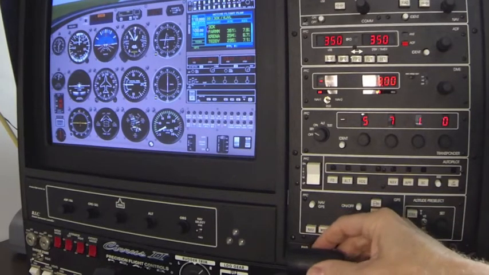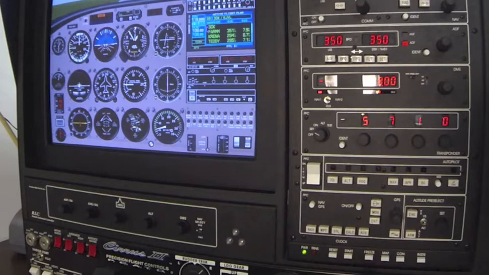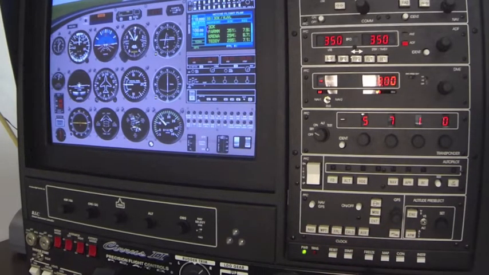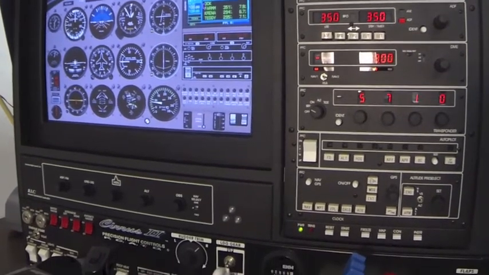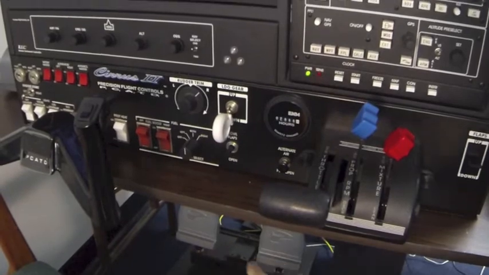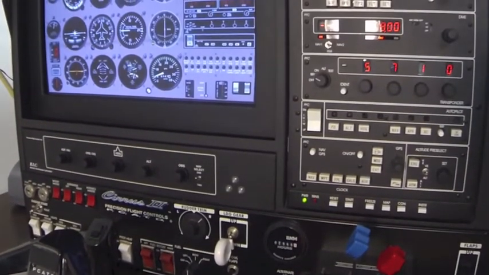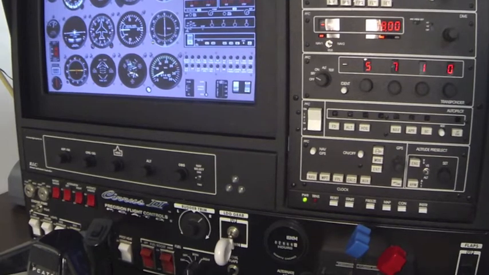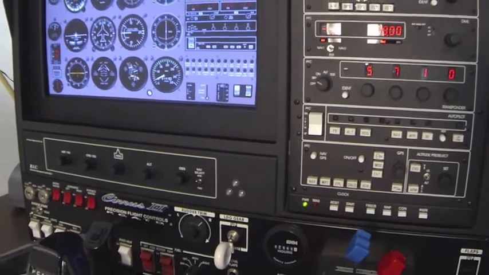The throttle is full, and the rudder pedals are located underneath down here. And so what I'll do is I'll get into the pilot's seat here.